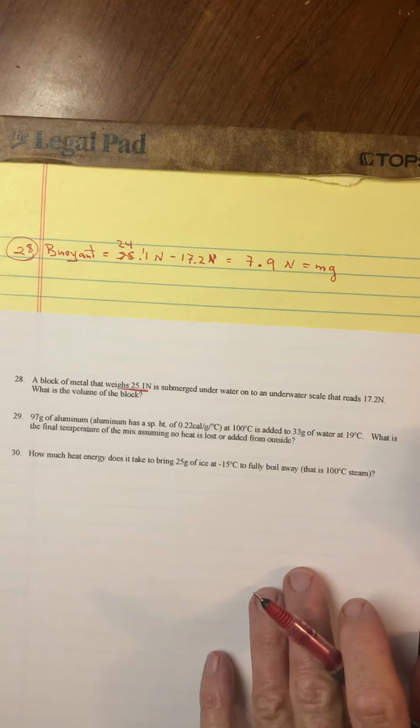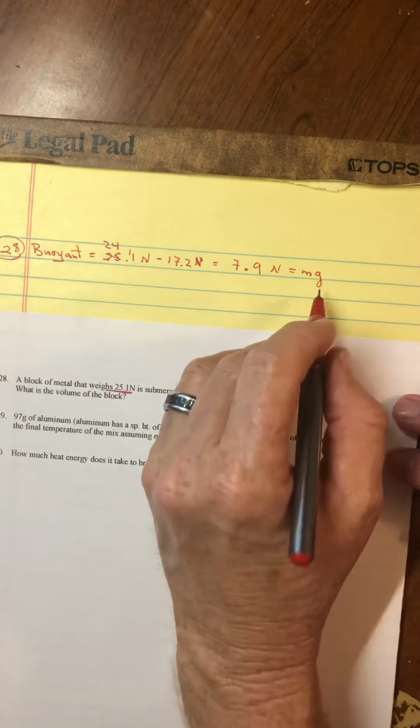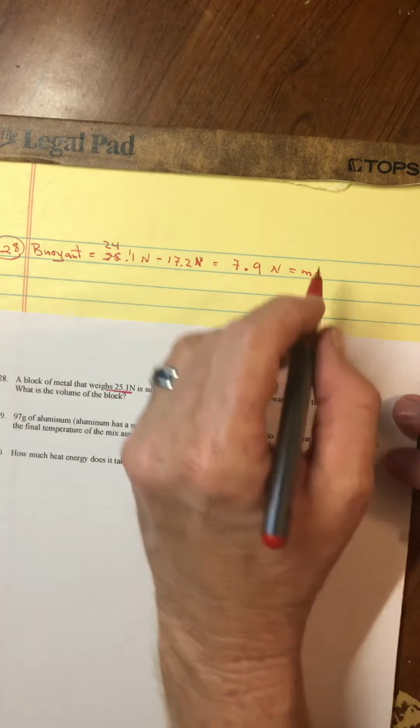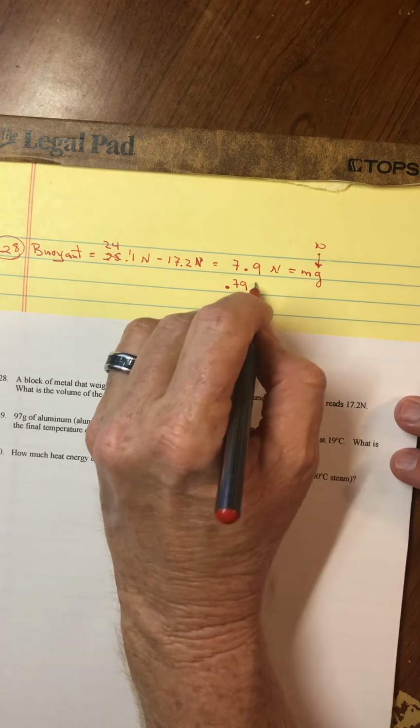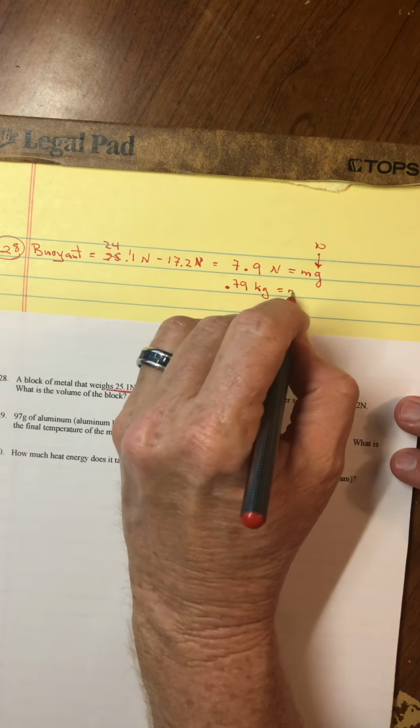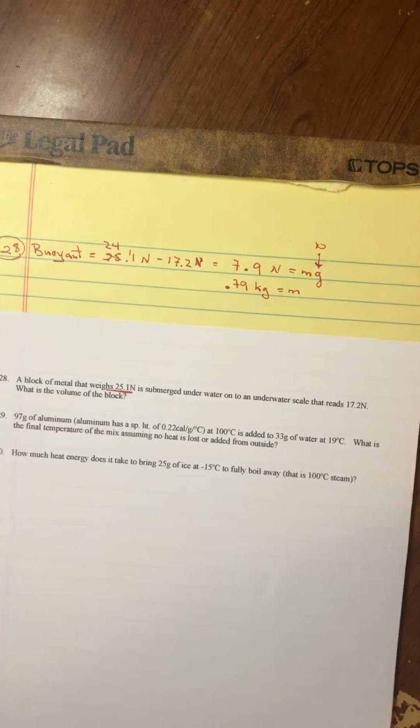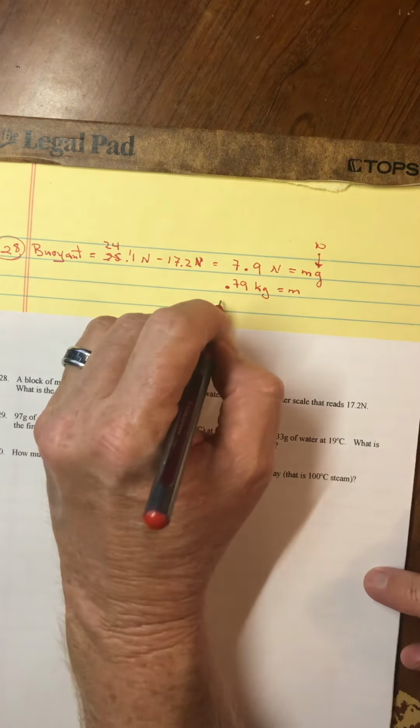Okay, so using the idea from the last problem that g is roughly a 10, if I divide by 10, I get 0.79. That would then make units in kilograms, which would then be 790 grams for the mass.